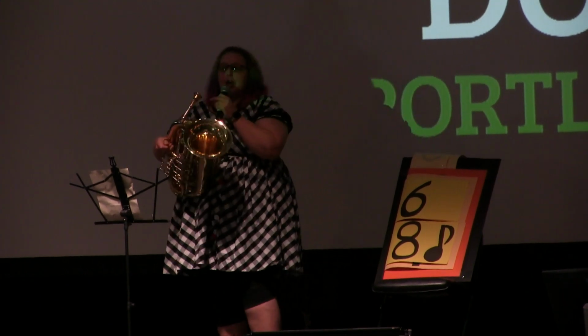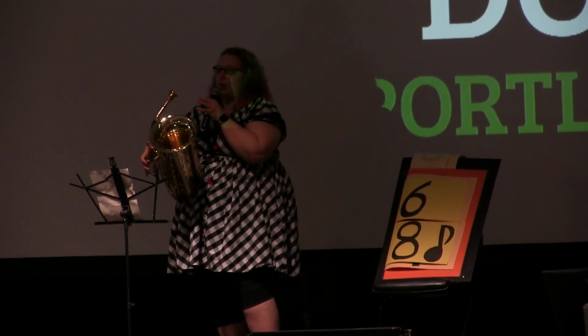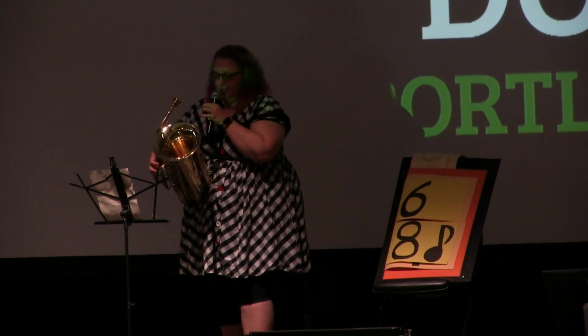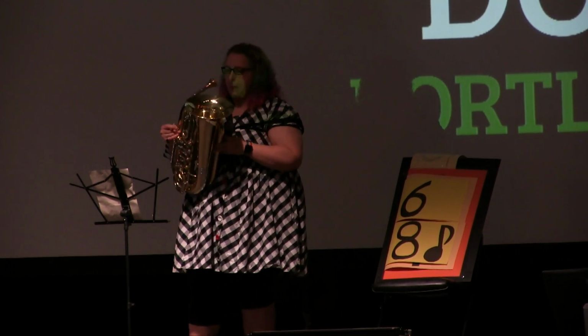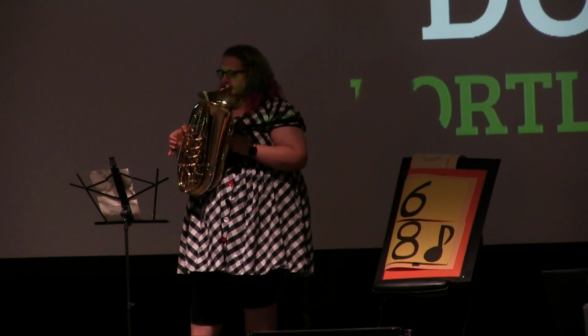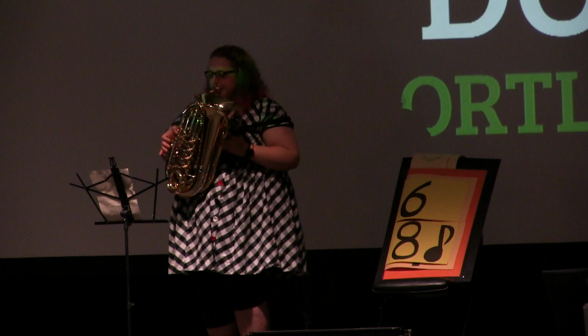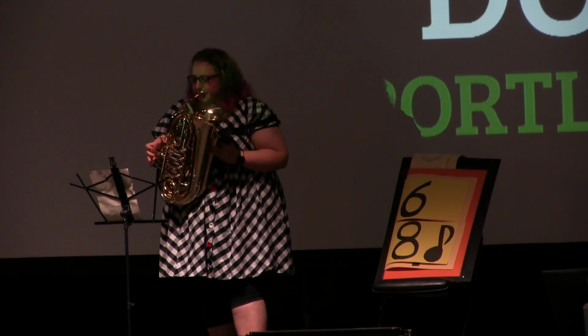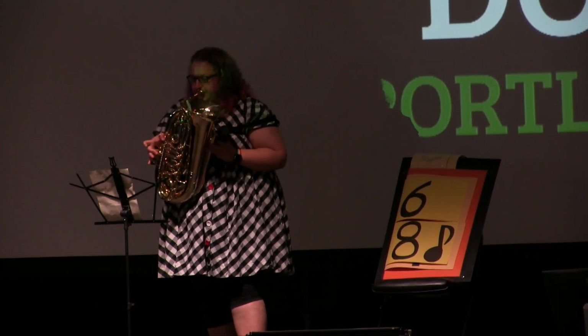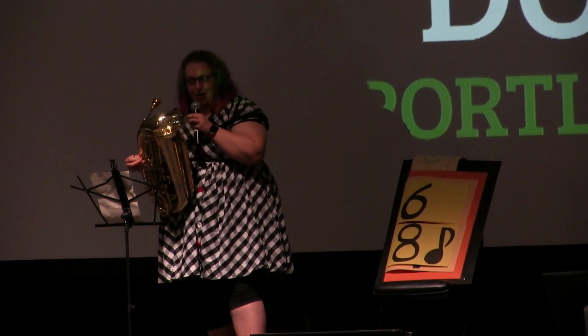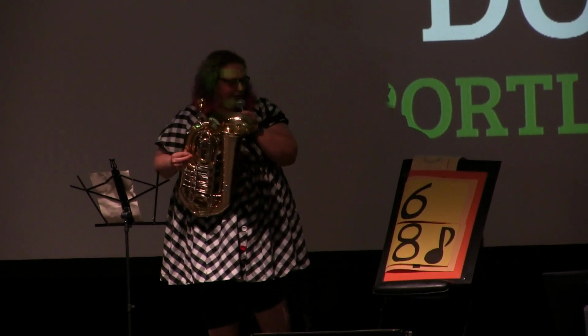Weird, no? But many pieces that you know that have sort of a very bouncy kind of feel to them are in 6/8. So here's one. And onwards, that's Liberty Bell, of course, by Sousa.